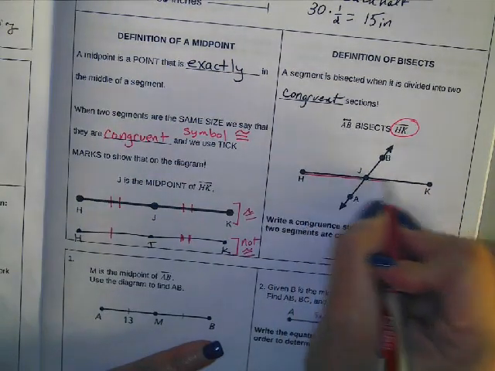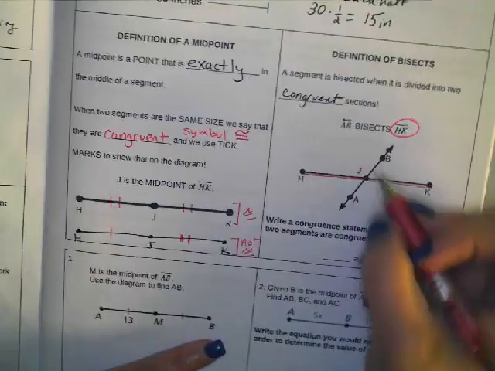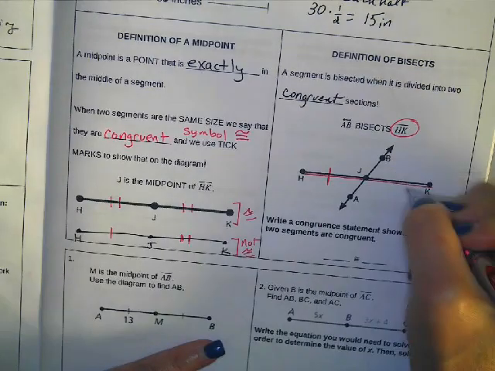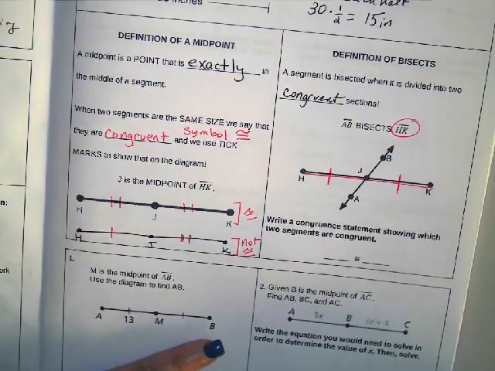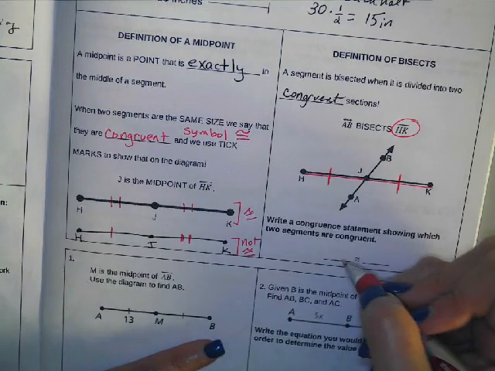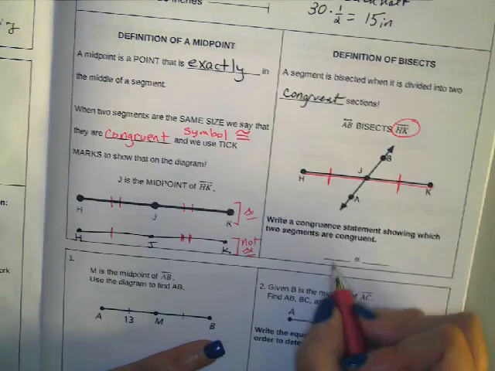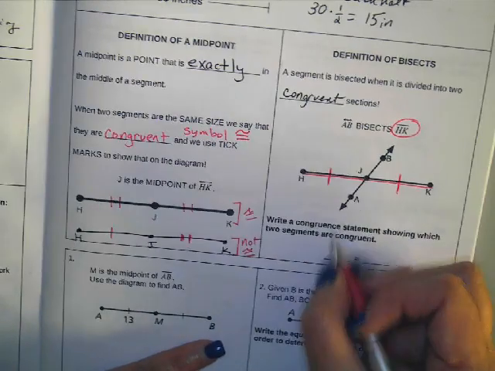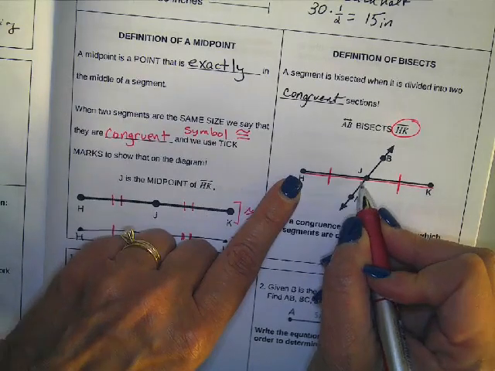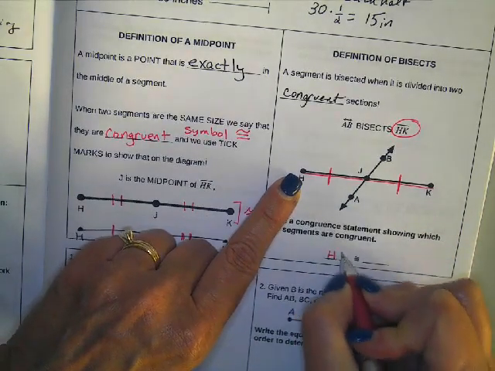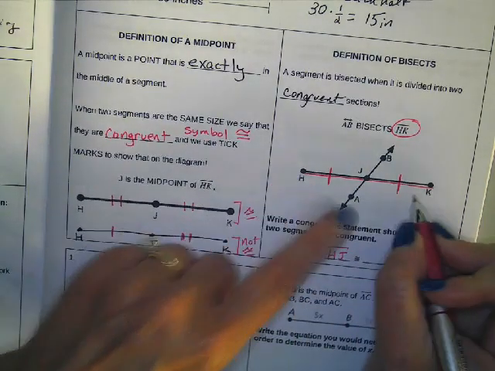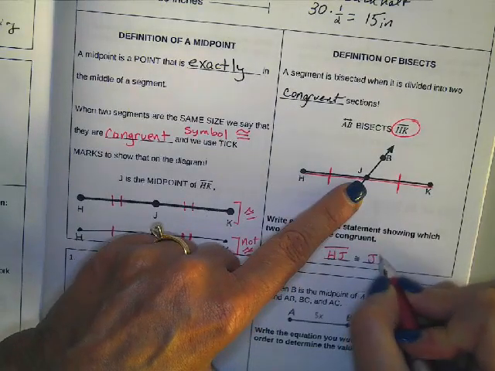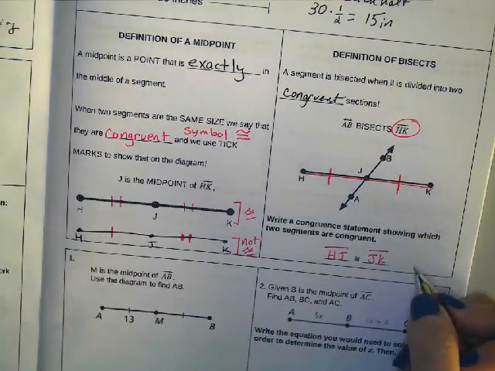This is segment HK. HK is bisected, therefore these two segments are congruent because it's cut exactly in half. And so to write the congruency statement, this first segment here is HJ. So segment HJ is congruent to segment JK. That's how we write it.